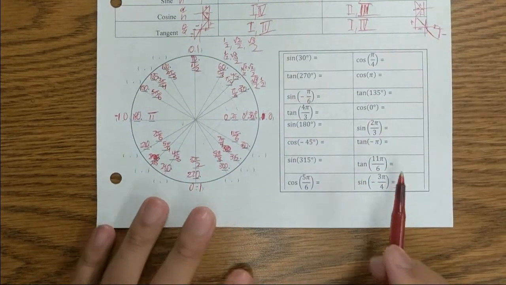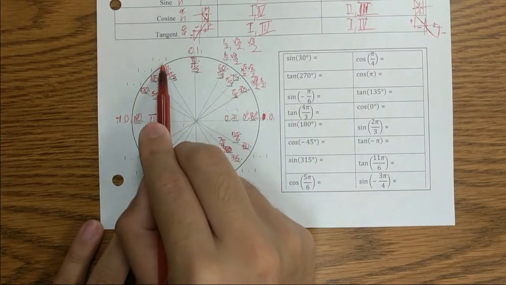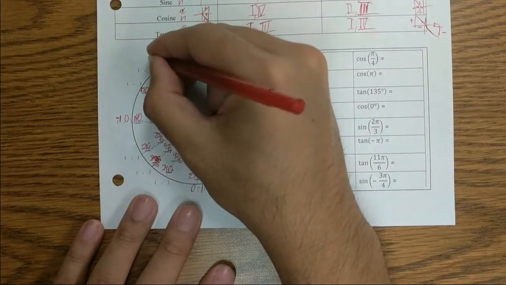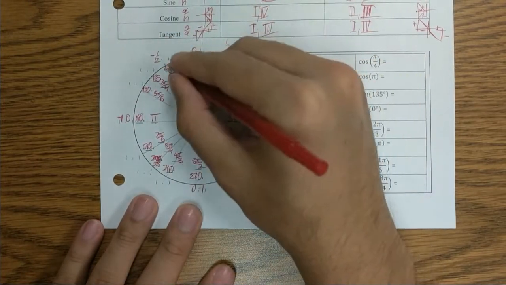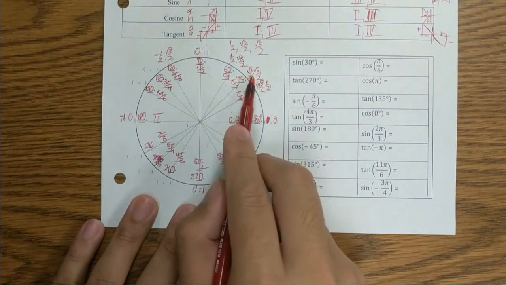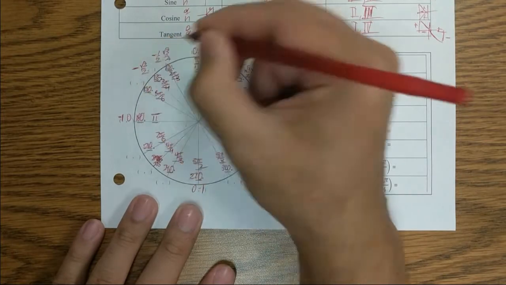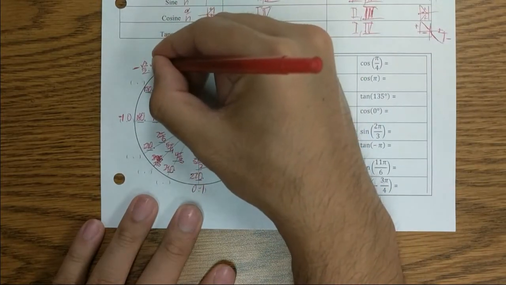Okay, so the rest I can do by reflection. So this point gets reflected over the y-axis, meaning the x-coordinate becomes negative, but then the y-coordinate is exactly the same height. Okay, same thing over here. All of these I just take the quadrant 1 point but change the x value to negative.